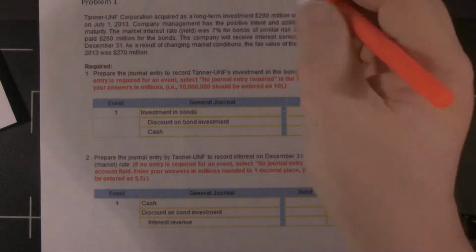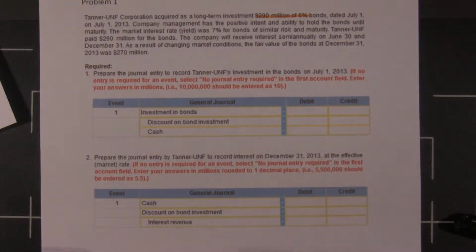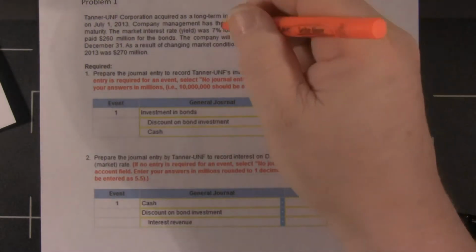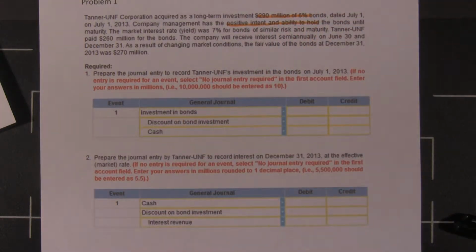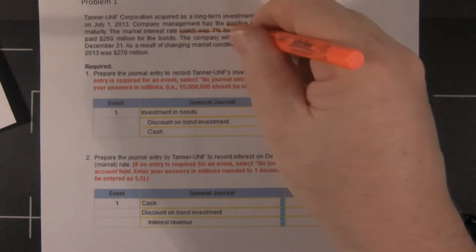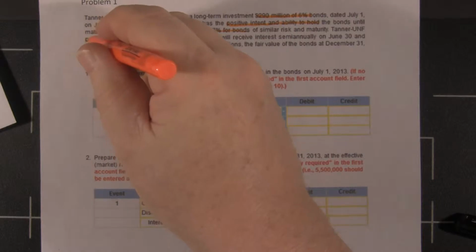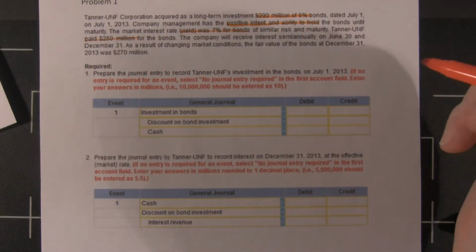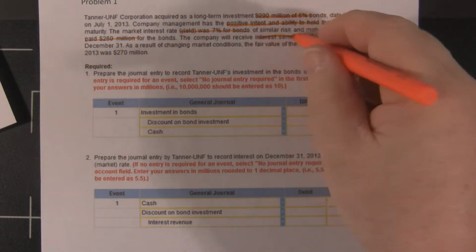This company acquired $290 million of 6% bonds. The management has the positive intent and ability to hold, so these are carried at their amortized cost. The bonds will be held to maturity. The market rate, the yield, was 7%. So we got these at a discount. They paid $260 million. The company will receive interest semi-annually, so we need to know that.